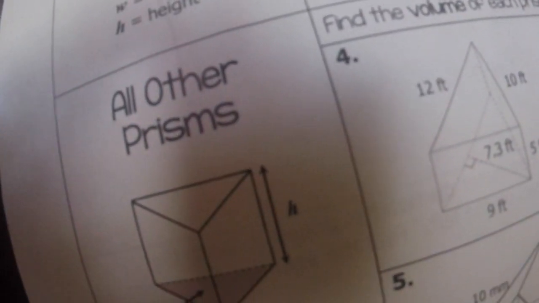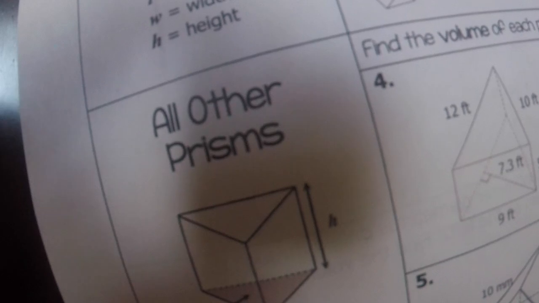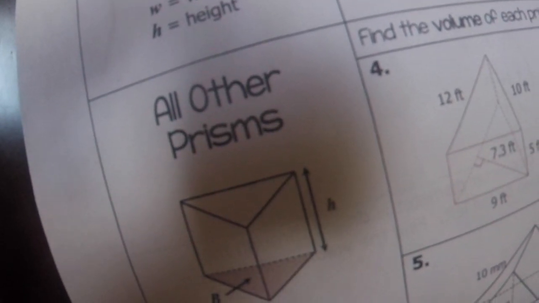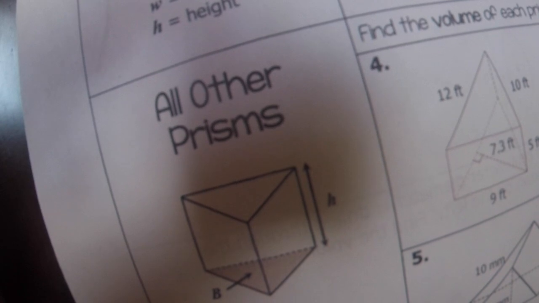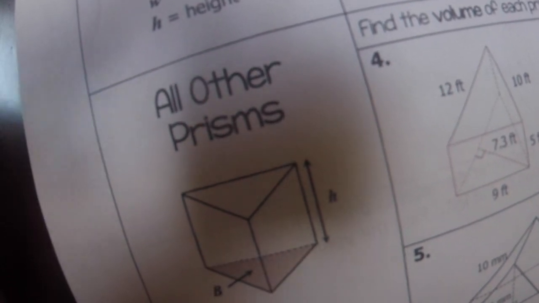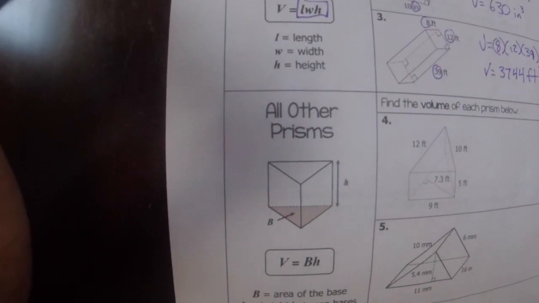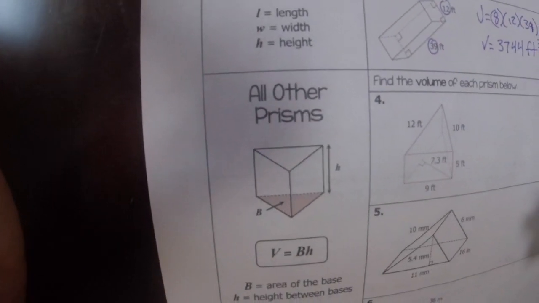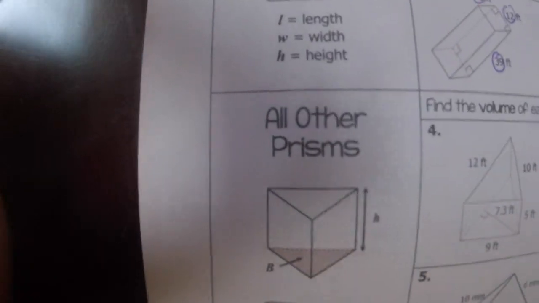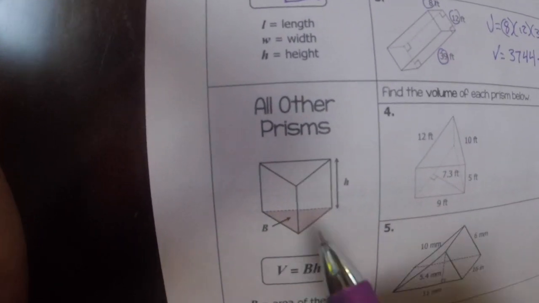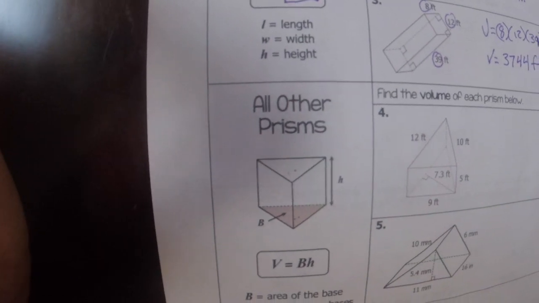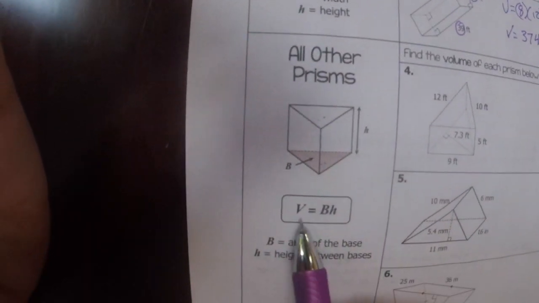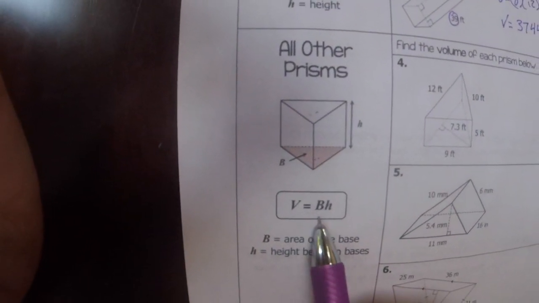Okay, so for all other prisms, whether it's a triangular prism, or a pentagonal prism, or a trapezoidal prism, which is all based on whatever the two bases of the shape are, for all other prisms other than rectangular, volume equals base times height.